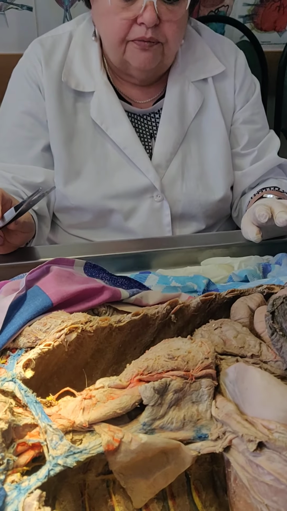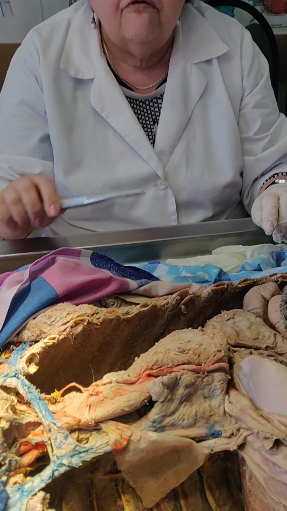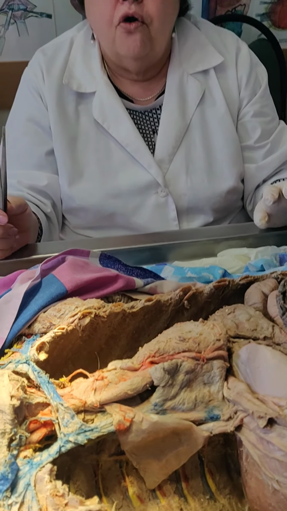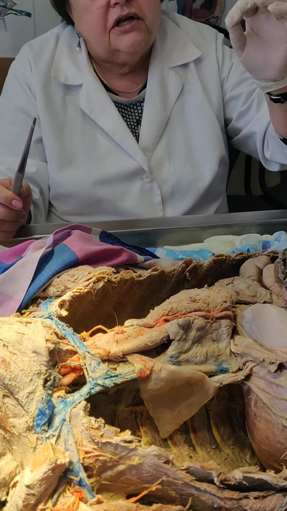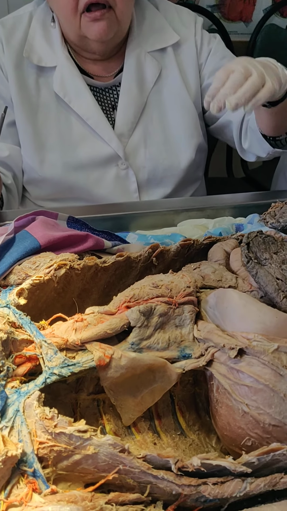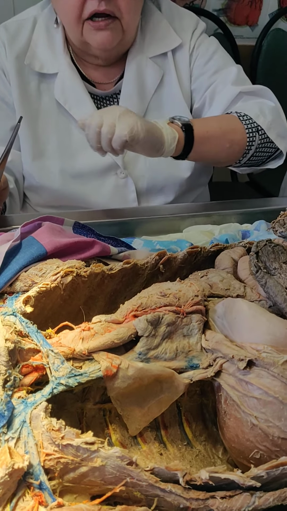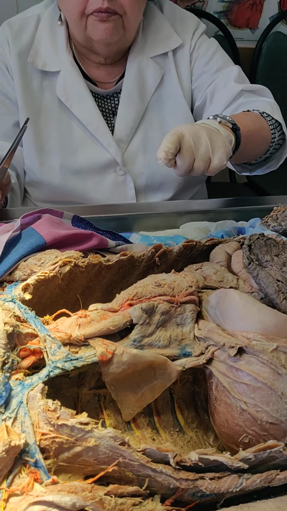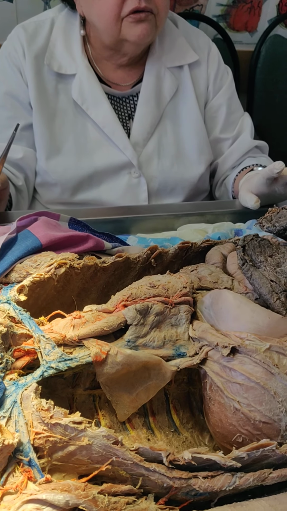This sinus is very important for performing an operation on the large vessels of the heart, such as the superior cava vein, ascending aorta, aortic arch, pulmonary trunk, and pulmonary arteries, and so on.